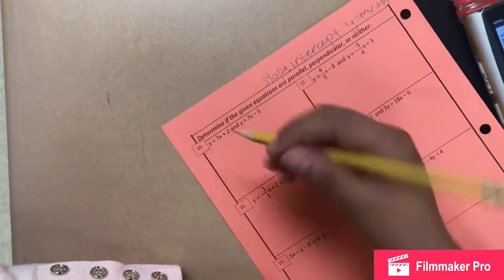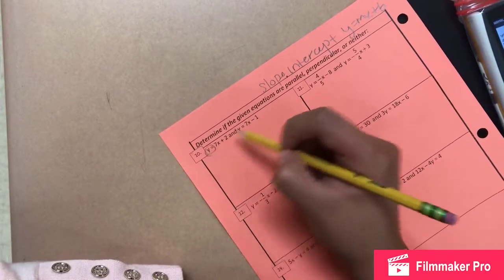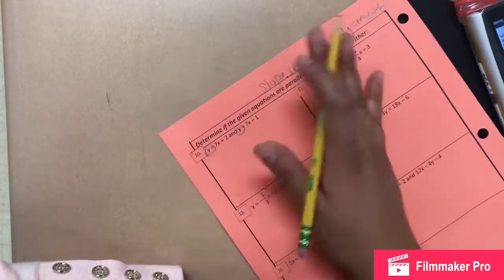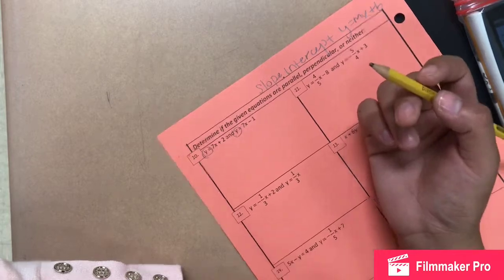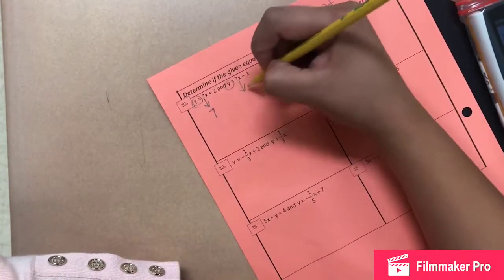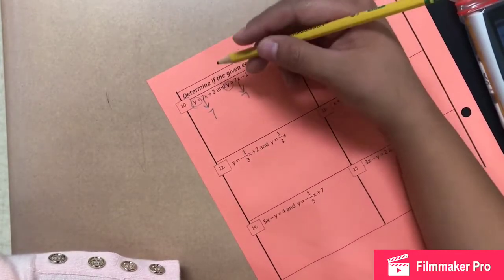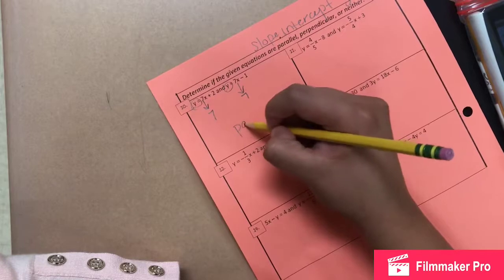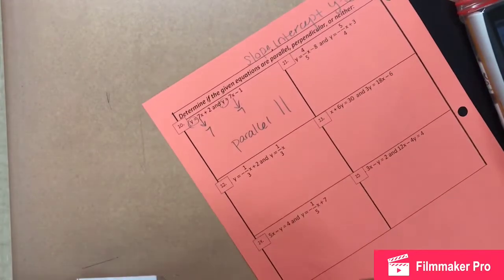So if I look at number 10, okay, these are both in slope-intercept form because they're both y equals. So there's no converting on this one. So now I just need to be able to identify the slope. Remember, the slope is whatever value is next to x. So my slope here for this first one is 7. My slope for the second one is also 7. And since they are both the same, the same rules apply. If it's the same slope, they are parallel. Or we can use the symbol as a double line, okay?